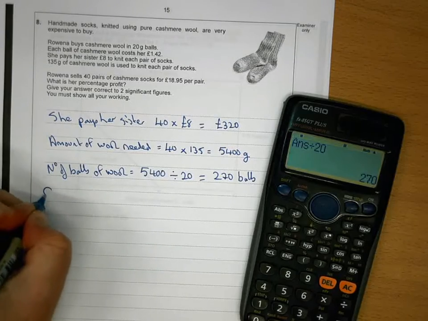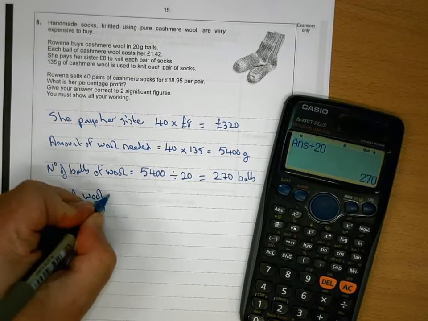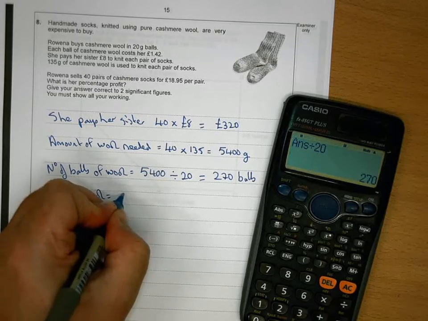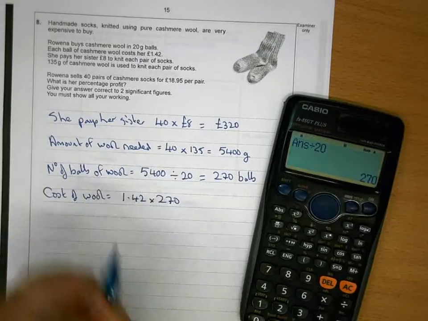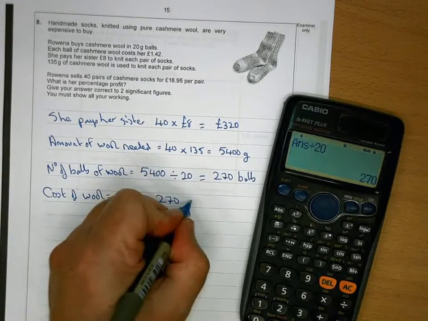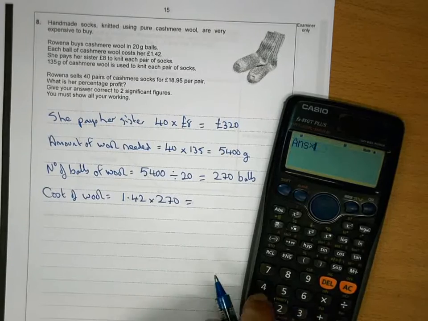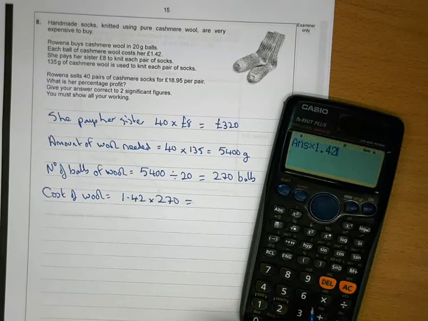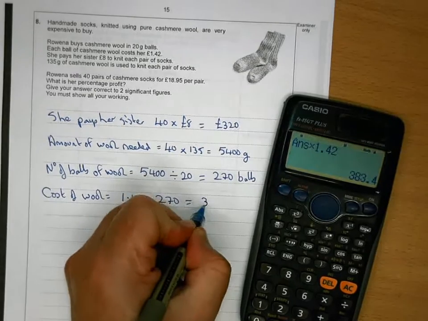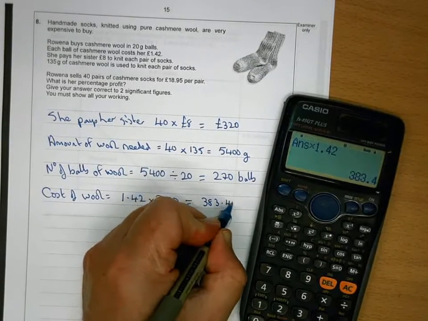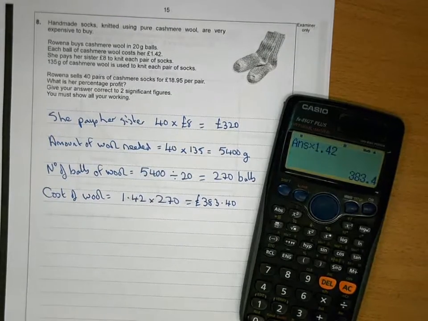So the cost of the wool will be £1.42 per ball, and she needs 270 of them. So £383.40 is how much the wool is going to cost.